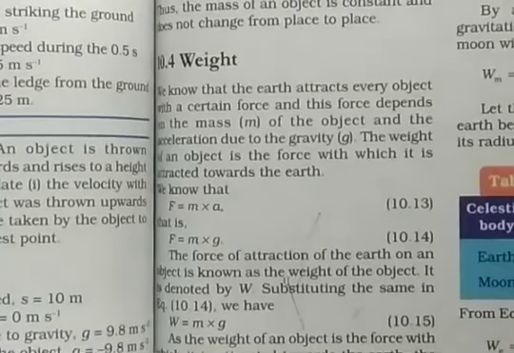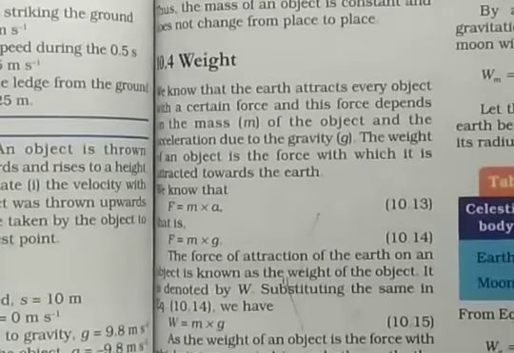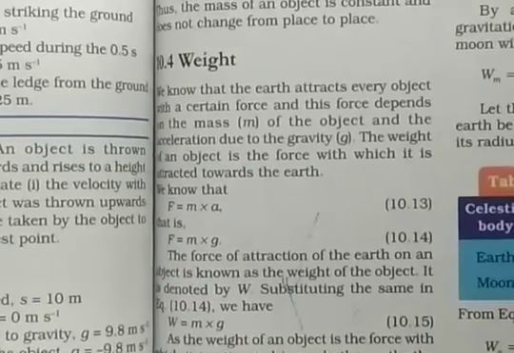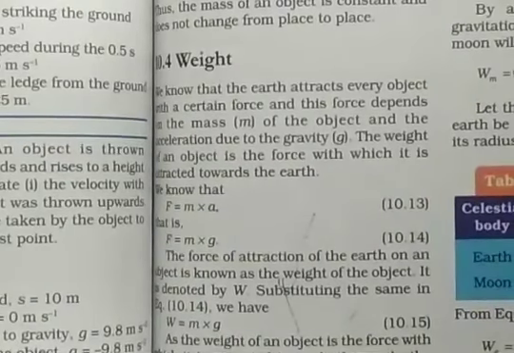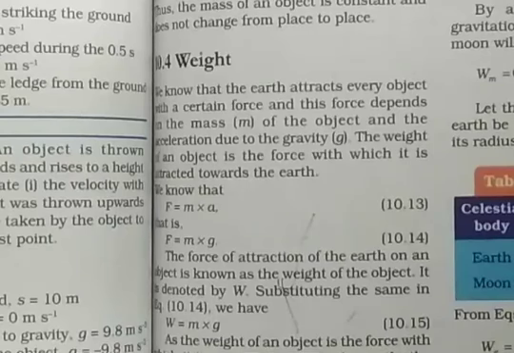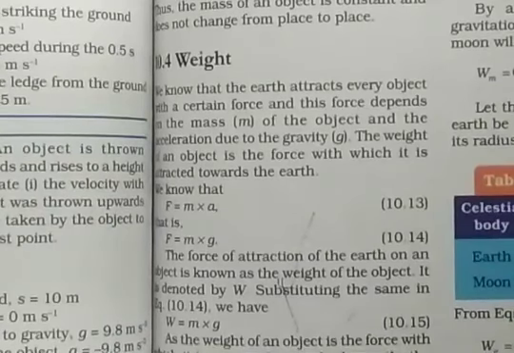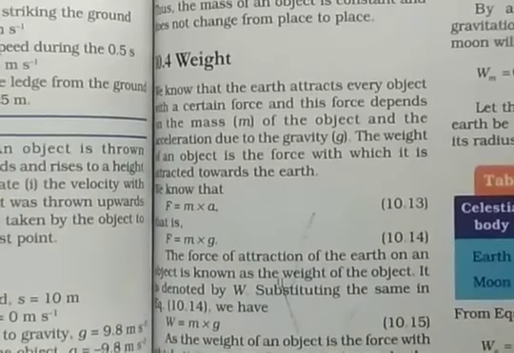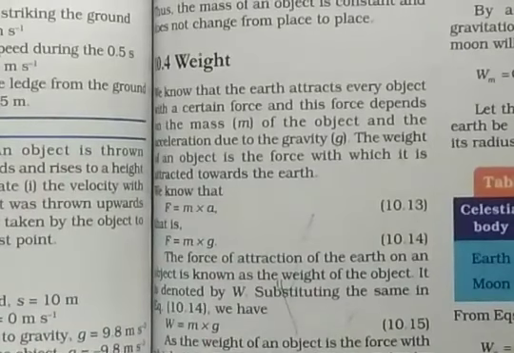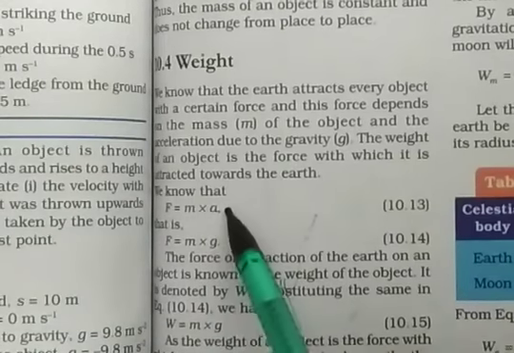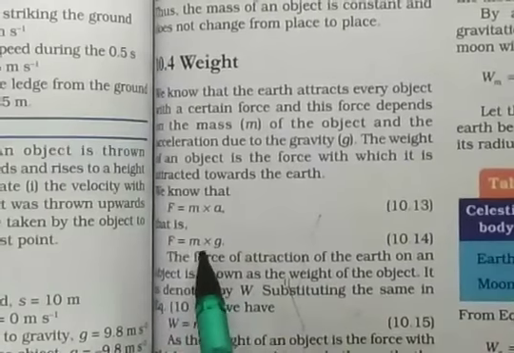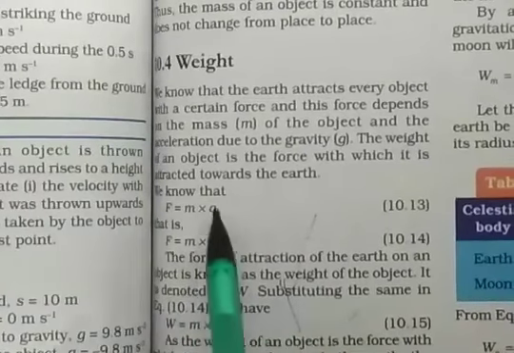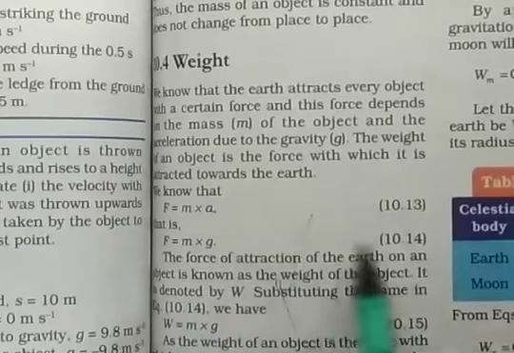Now let's learn about weight. We know that the earth attracts every object with a certain force, and this force depends on the mass of the object and the acceleration due to gravity. The weight of an object is the force with which it is attracted towards the earth. So the force equation is given by F = m × a, that is F = m × g. You name this as equation 10.13, this as equation 10.14.